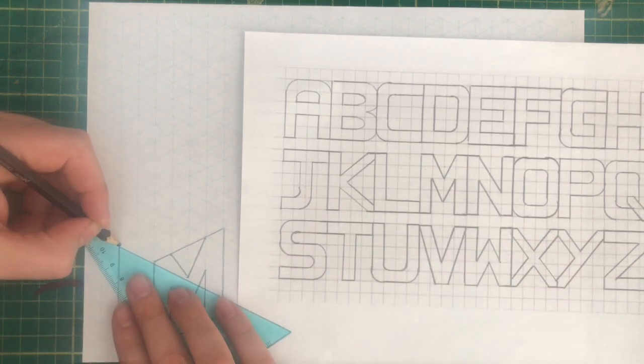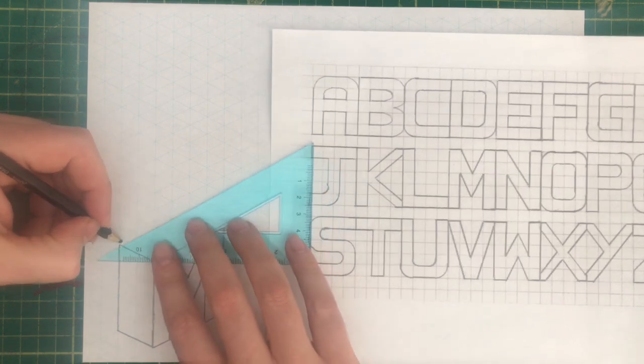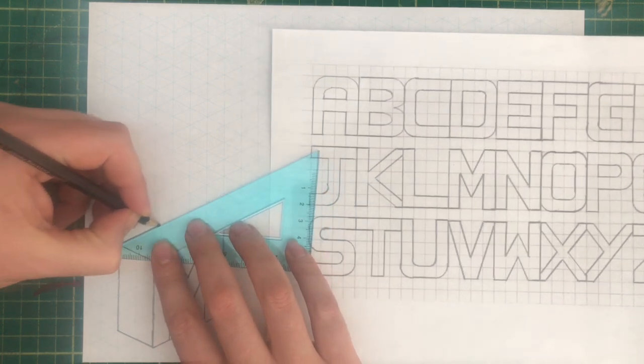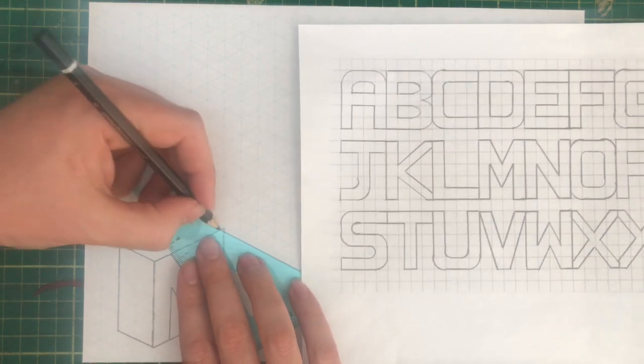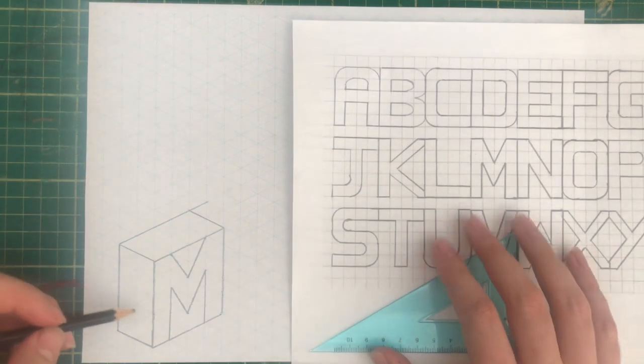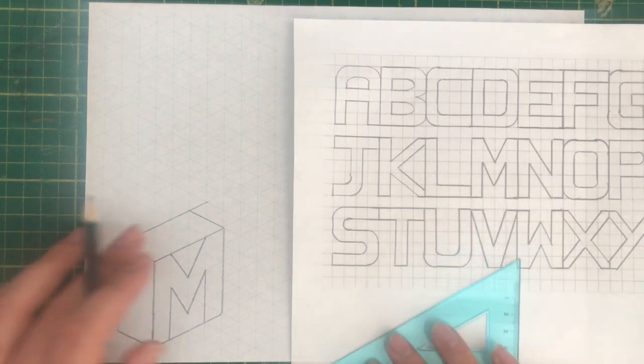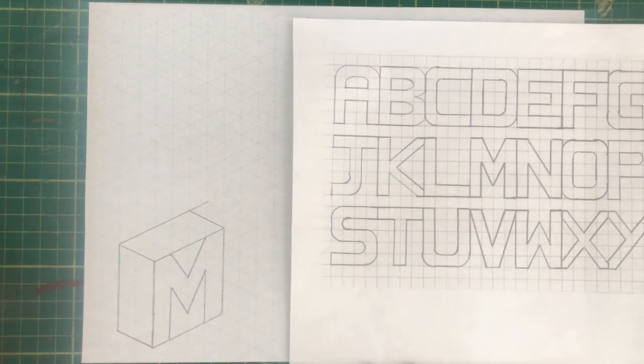I'm going to go back across here like this. Go across there at that 30-degree angle as well. I've gone a little bit too far, but that's fine. I'm going to use that a little bit later on. And there we have our 3D block in isometric view. Now we follow the same thing we did with the oblique projection.